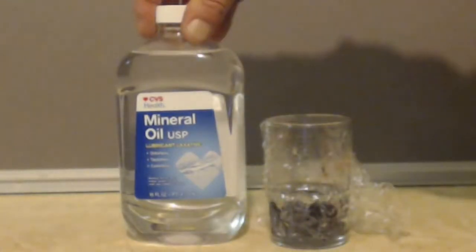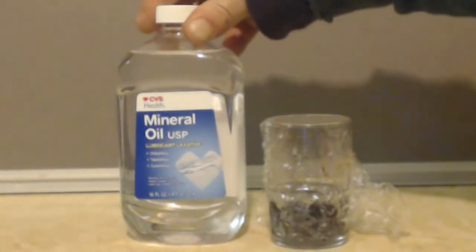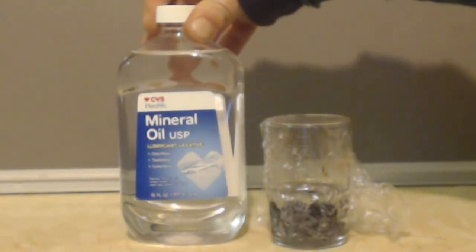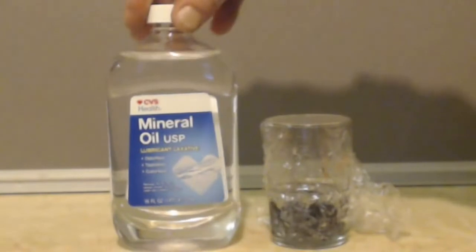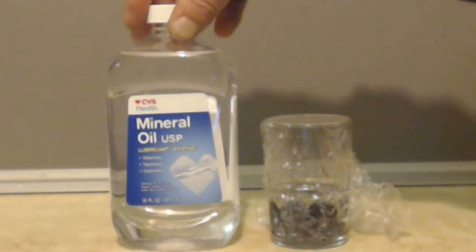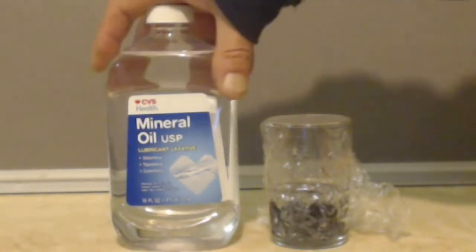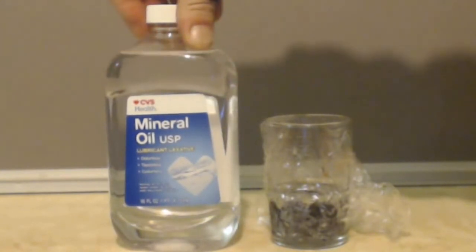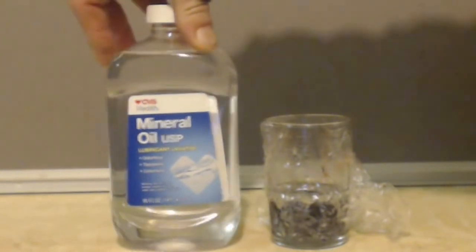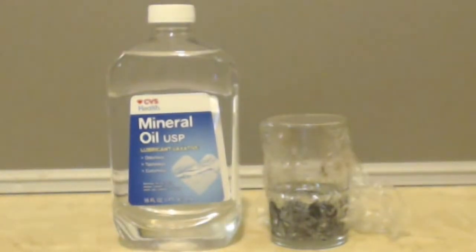You can probably get this in any other drugstore. It doesn't have to be CVS. Probably have this in Walmart or lots of other places. I noticed that hardware stores usually have mineral spirits. I never really see any mineral oil, although they might have it there too. But I just go straight to CVS because it looks nice and clean, and I'm just used to that.